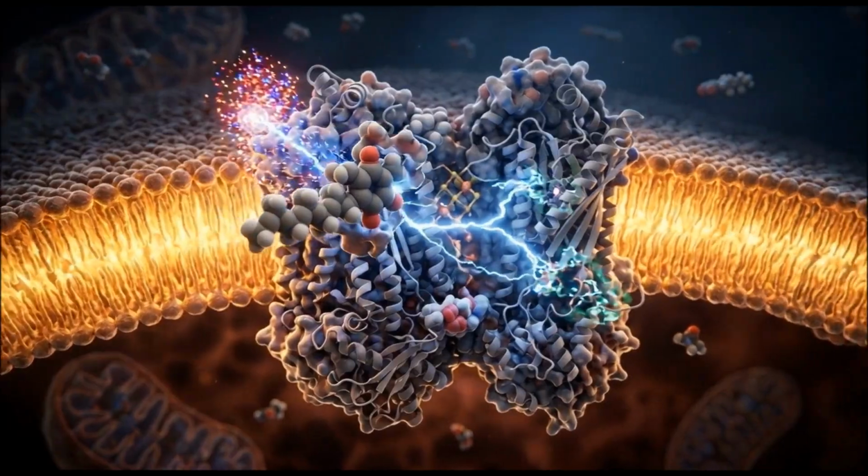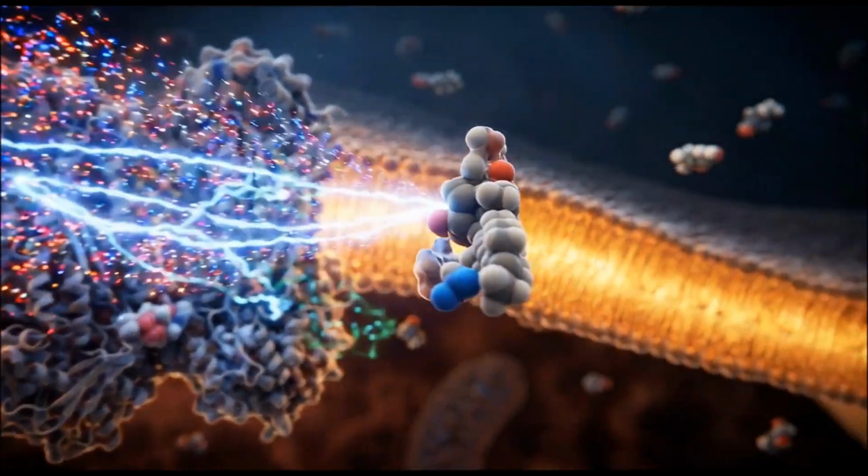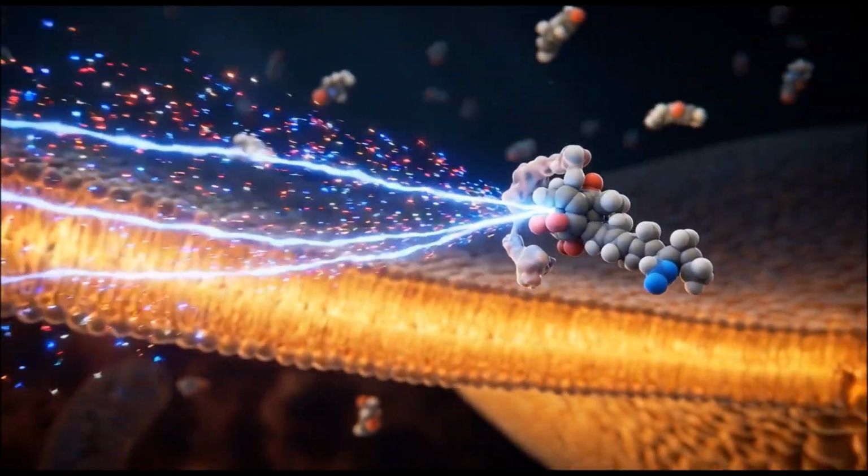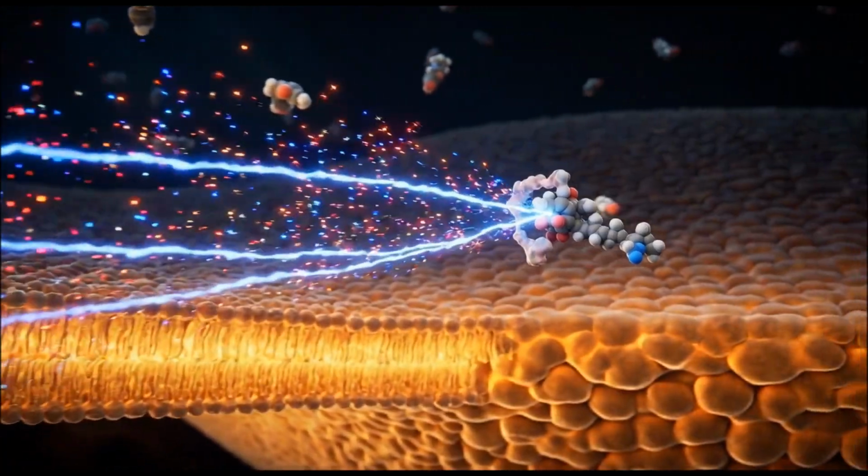Coenzyme Q floats through the inner mitochondrial membrane carrying bright energized electrons. Camera follows the molecule gliding through a glowing lipid environment, energy particles trailing behind.